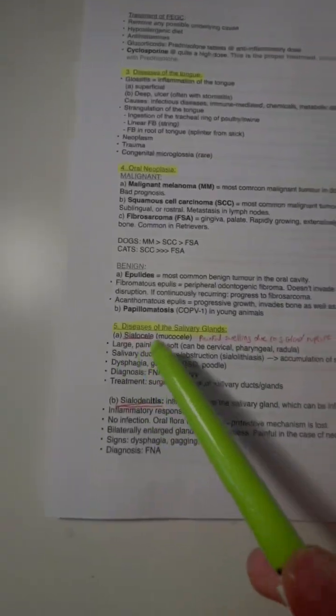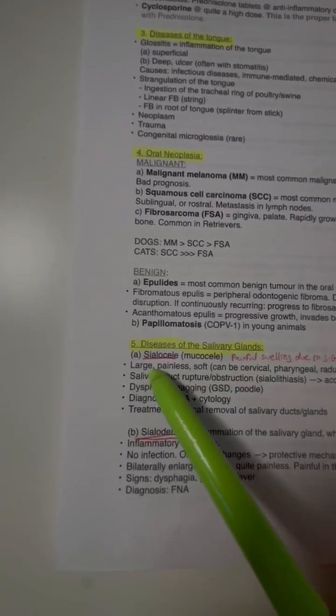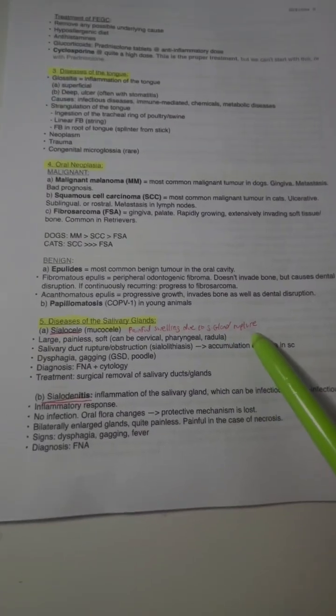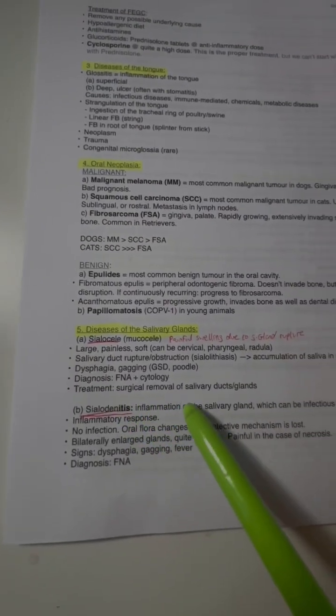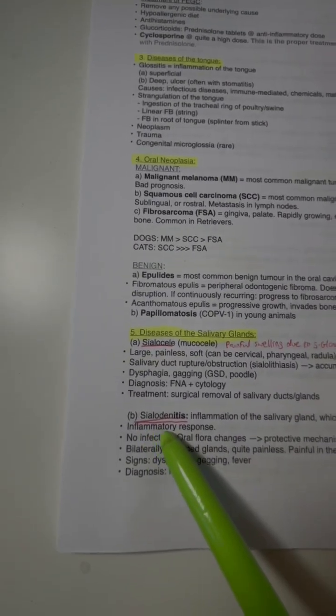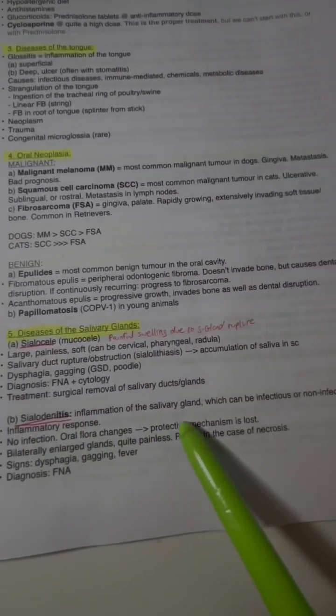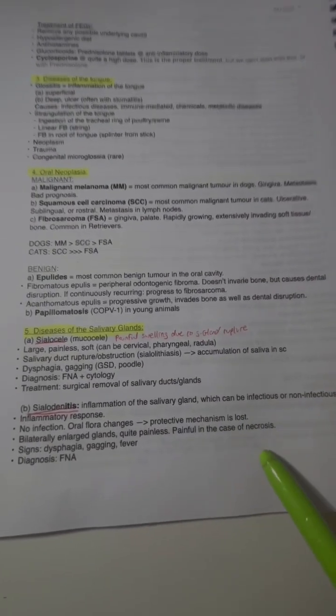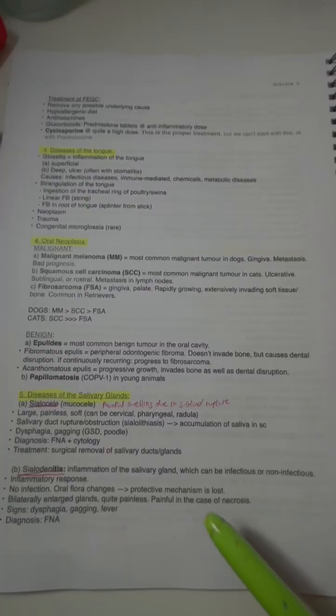Next, we have the diseases of the salivary glands. So we have a sialocele, which is a painful swelling due to a salivary gland rupture. The treatment is surgical removal of the salivary ducts and glands. The next disease, we have sialadenitis, which is an inflammation of the salivary gland. It can be infectious or non-infectious. And the treatments are glucocorticoids and antibiotics.